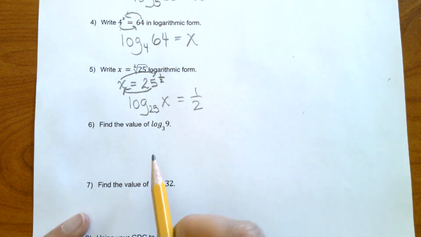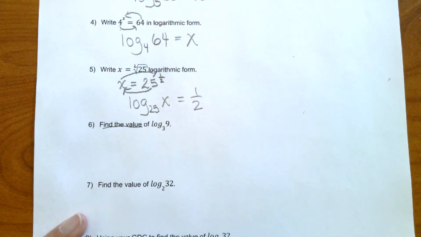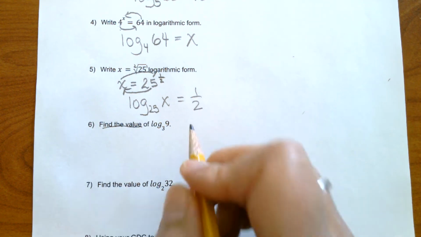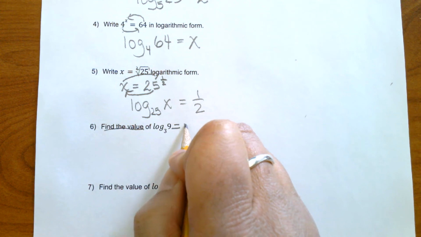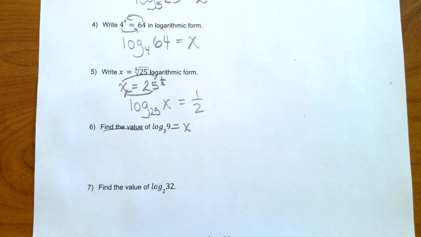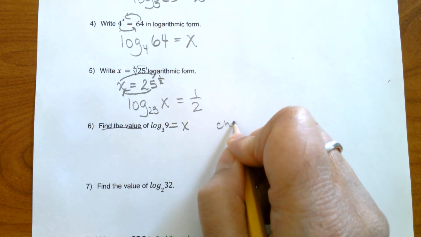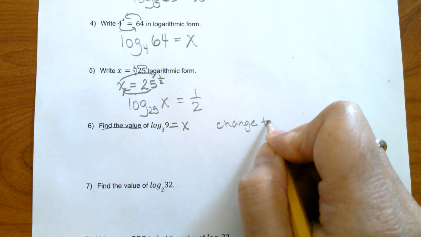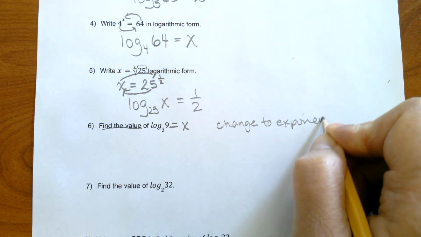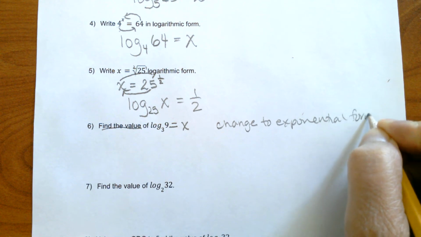Okay, let's do this one. Find the value. So now they want a number. And so how we find a value, what I do is I turn this into an actual equation. So log base 3 of 9, I put equals x. And then I change to exponent form.